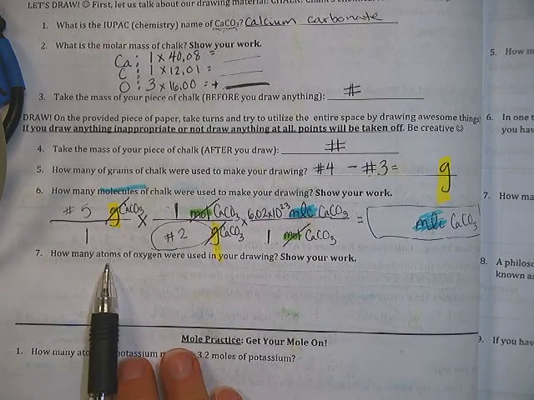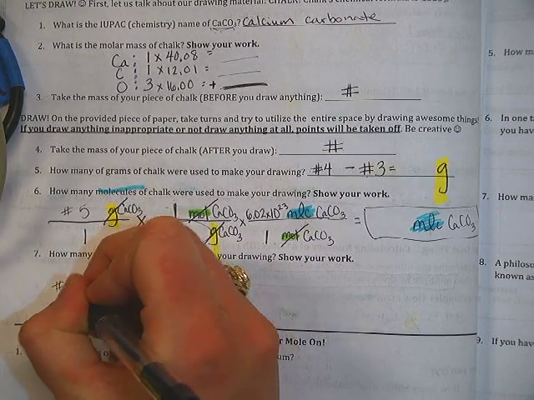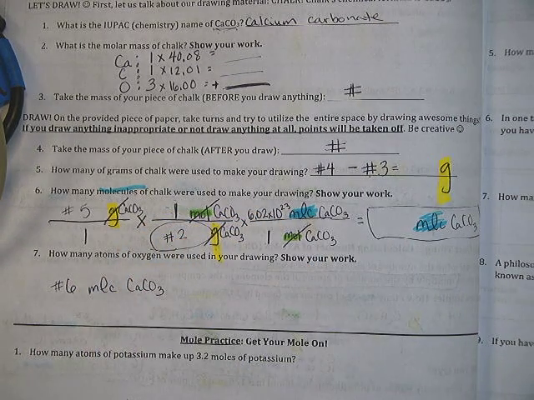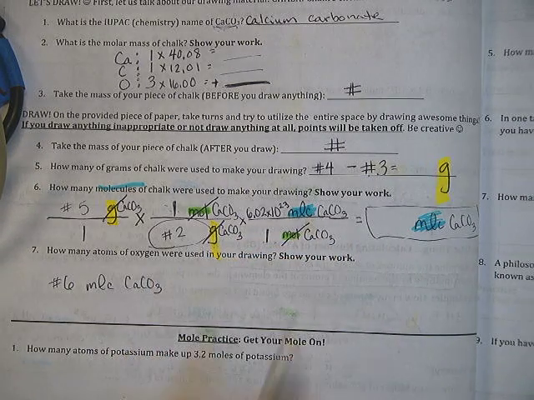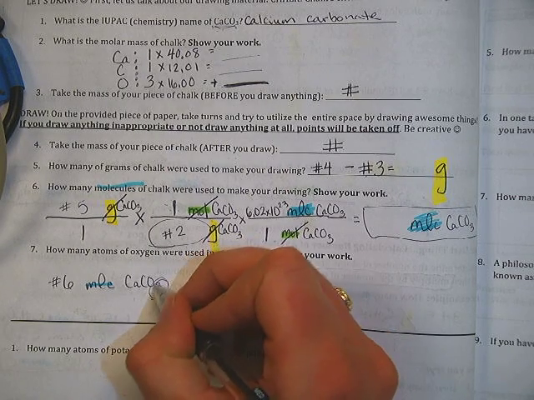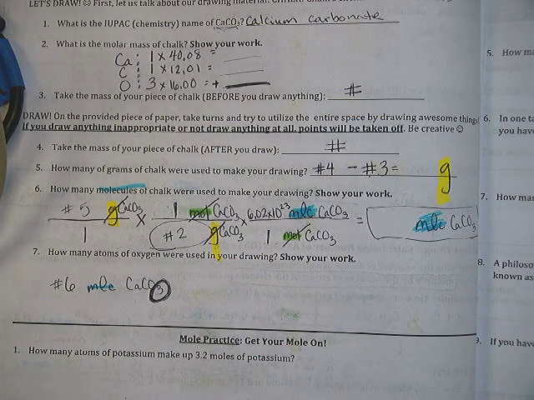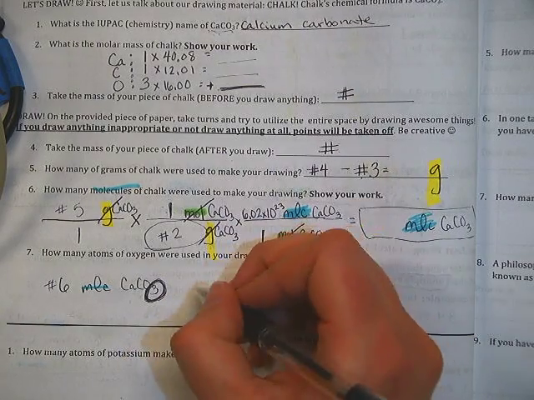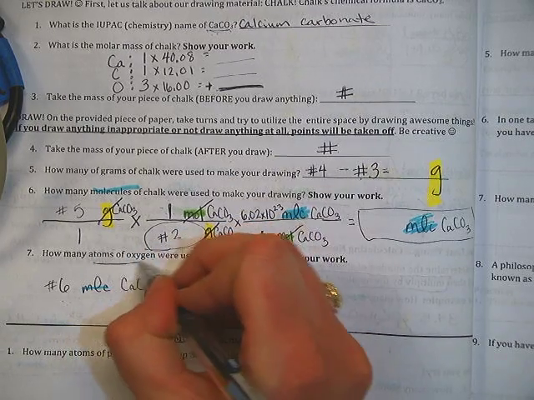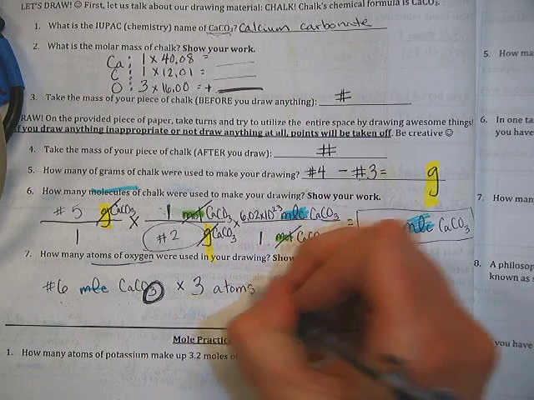For number 7, how many atoms of oxygen were used in your drawing? Well, if you know from number 6 how many molecules of calcium carbonate there were, each calcium carbonate has 3 oxygens. So those 3 oxygens times the total number of calcium carbonates I have, that's going to be how I find how many atoms of oxygen were overall in my drawing.